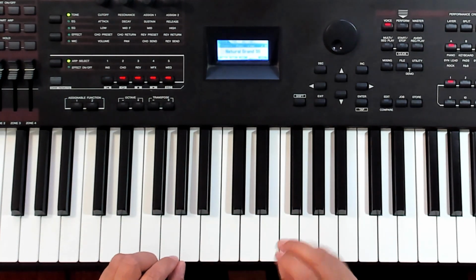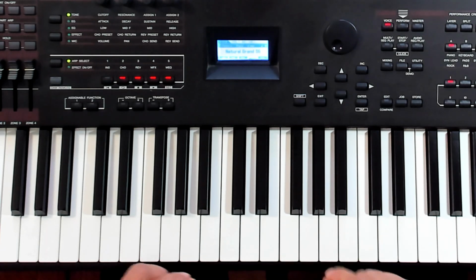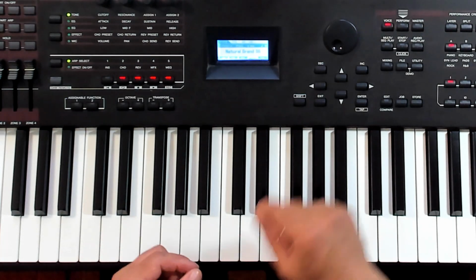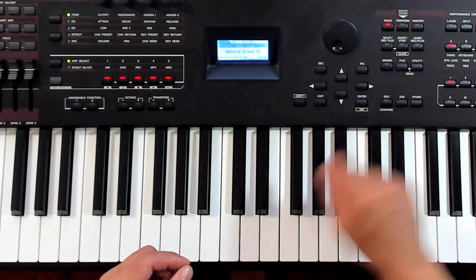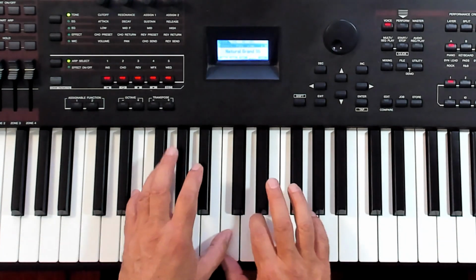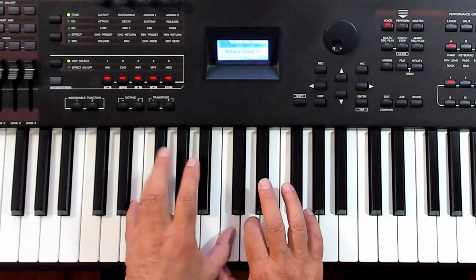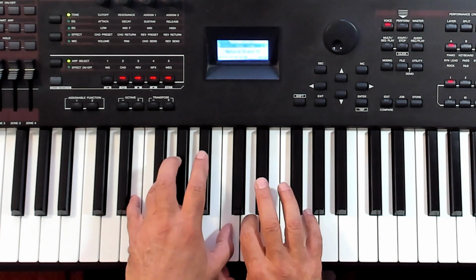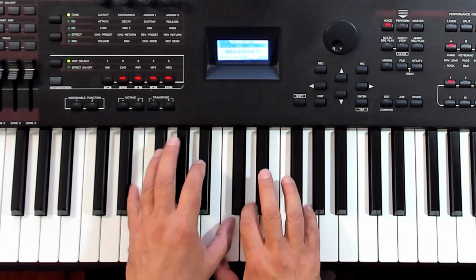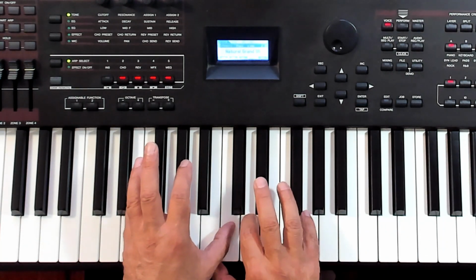Russ was very careful about doubling notes. Maybe I'm not too careful about doubling notes, but Russ was. And actually, he has a point because that gives a very unique sound. Instead of doubling, it's a little bit more muddy, but this is a little bit clearer.